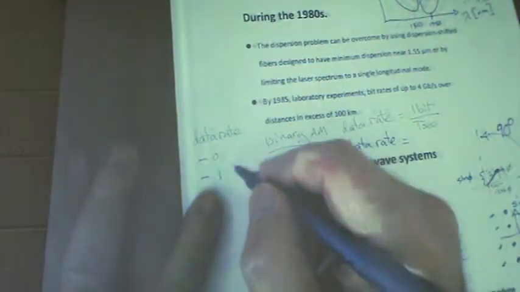But what if I went to 4 level? Then I have a different data rate. In 4 level, now I have to uniquely identify these guys. So I want to call that 0, 1 again, I need to bring in another bit.